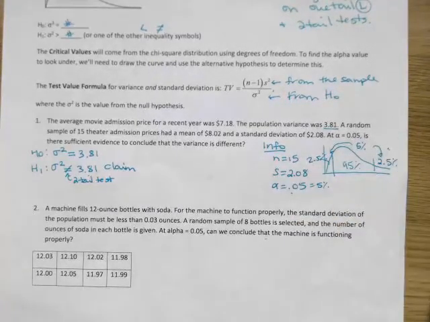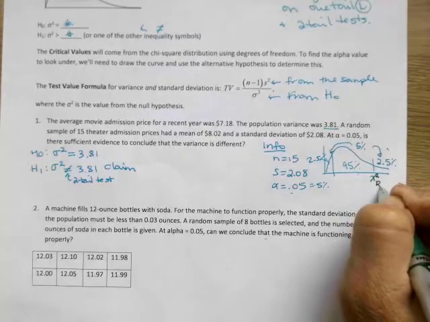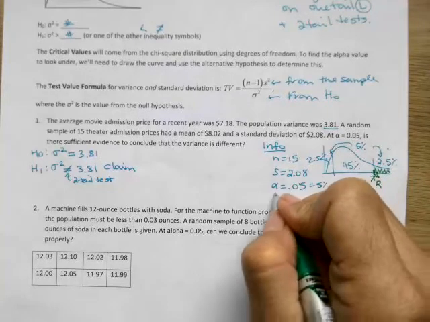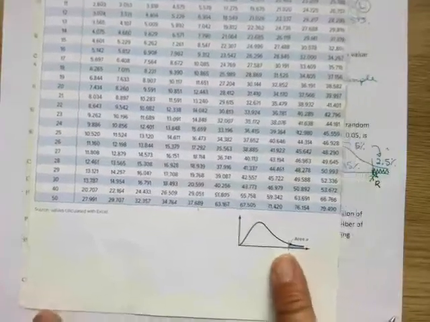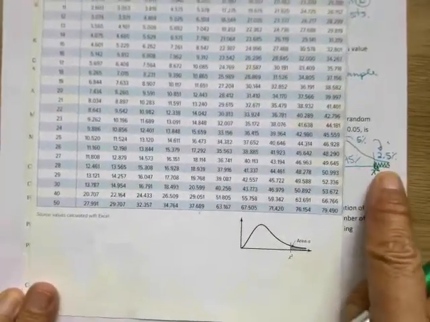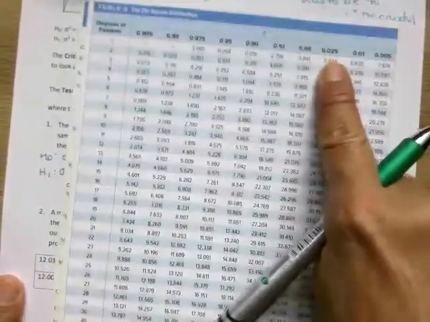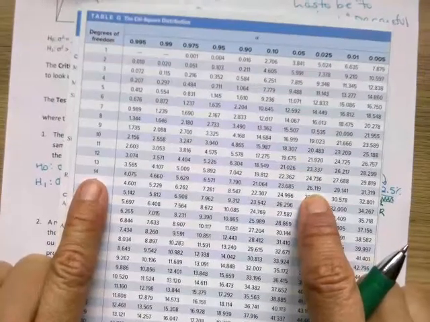But now remember how the table works. To get that chi-square on the right, I'm going to look up 0.025. Oh, I guess I need my degrees of freedom. My degrees of freedom will be 14. So let's go ahead and put the table up. Again, alpha is the area on the right. So if I just look at my picture, the area on the right is going to be 0.025. So I'm going to find my 0.025, and I'm going to come down to 14. That is a blue line on mine. So 26.119.